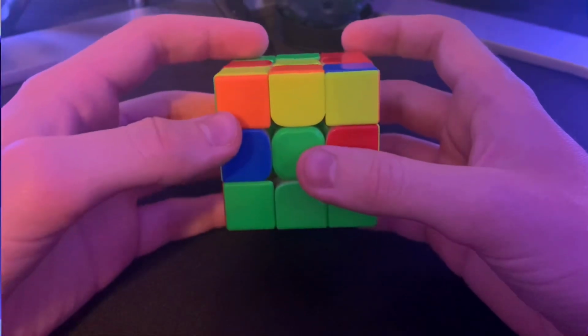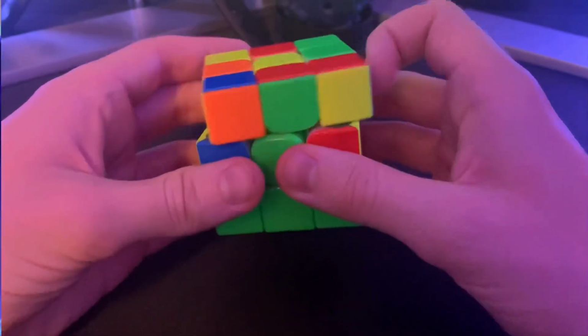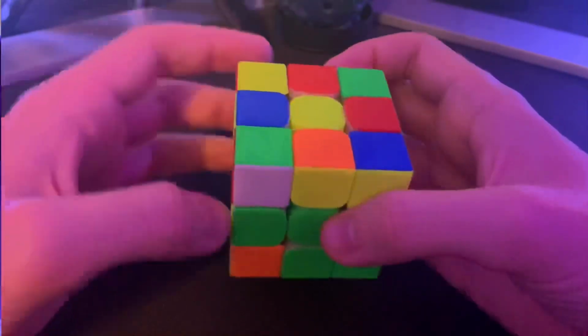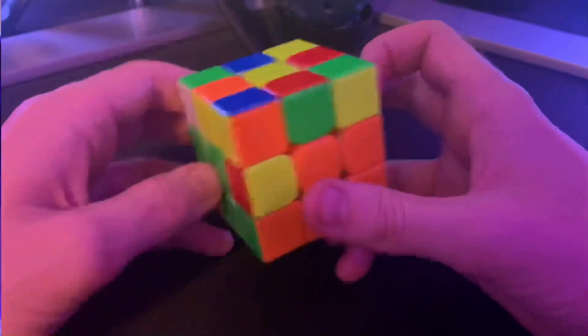And then you're going to do the lefty alg. If it's slotted off to the right like this, you're going to do your lefty alg like this. And what this does is it basically sets these 2 up.